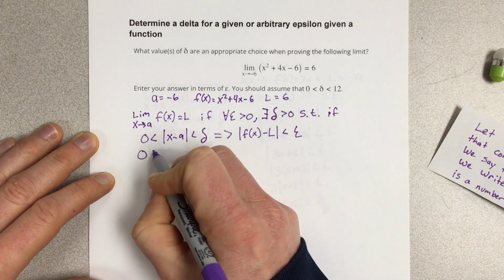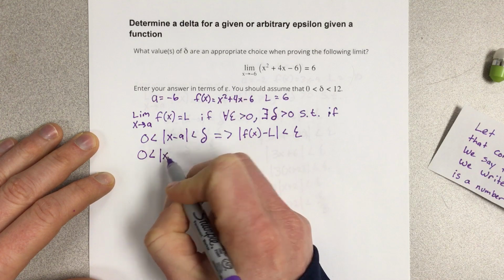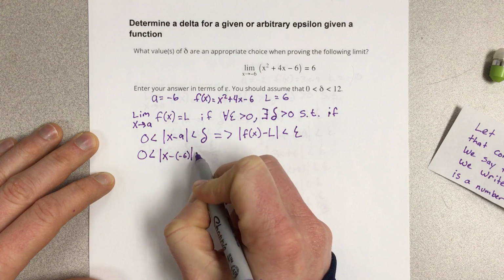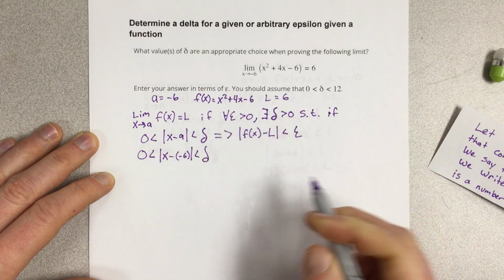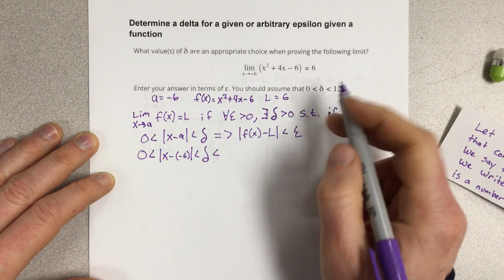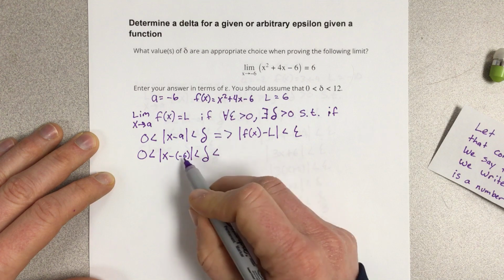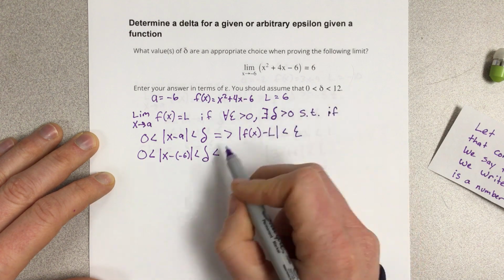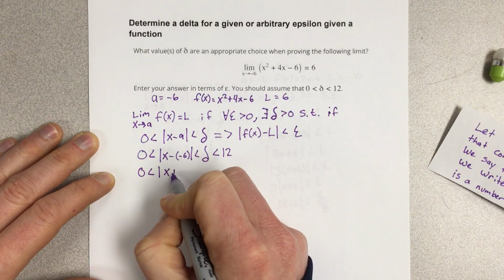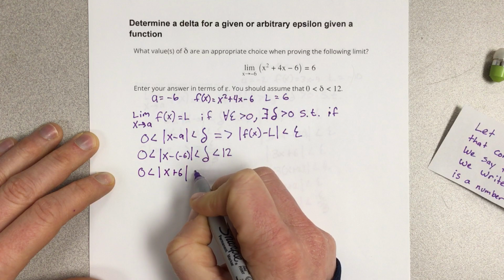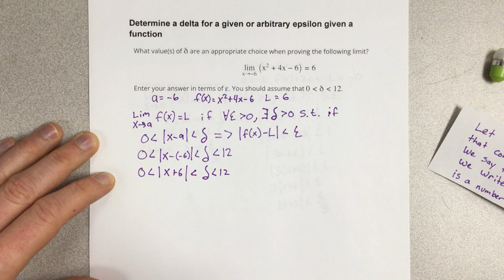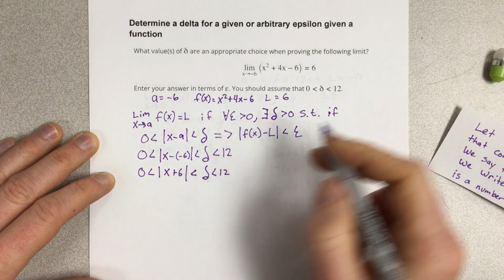We can say that 0 is less than absolute value of x minus -6 less than delta. And then I'm going to add in that this is actually less than. They tell us here you should assume that 0 is less than delta, which is less than 12. So we're going to assume that if this piece is less than delta, then it would also be less than 12. So we end up with 0 less than absolute value of x plus 6, which is less than delta, which is less than 12. Okay, we're going to use this knowledge here in just a little bit.